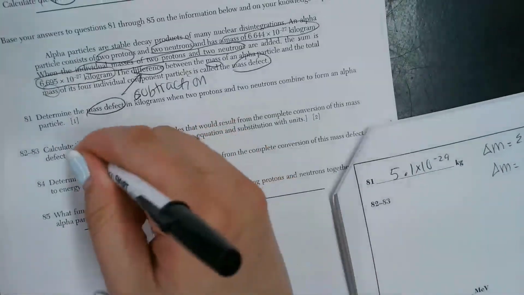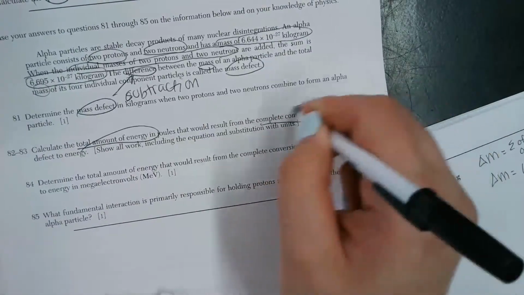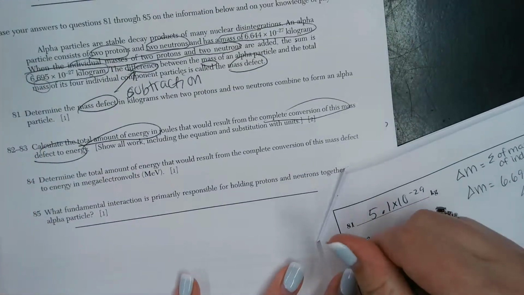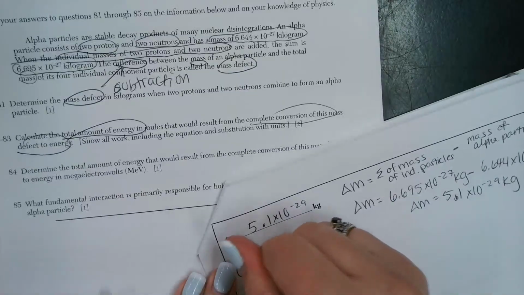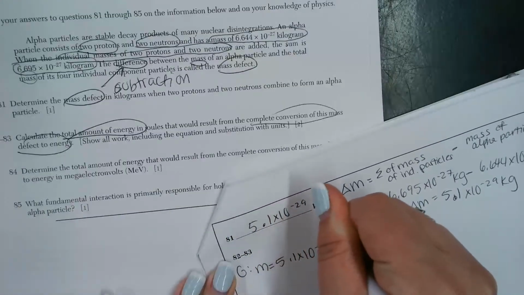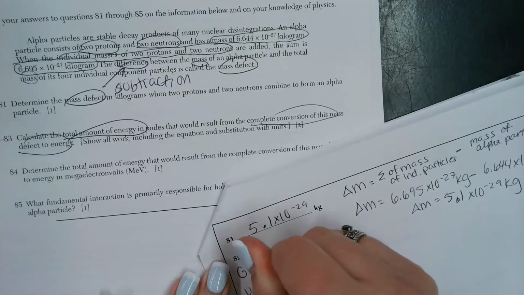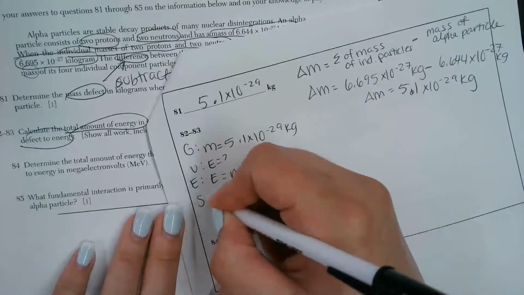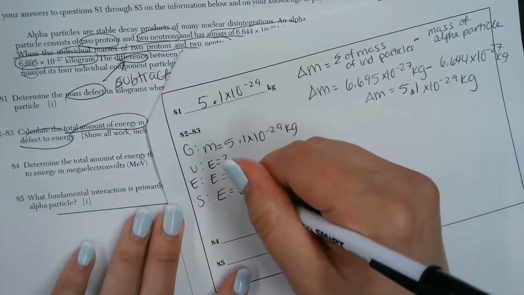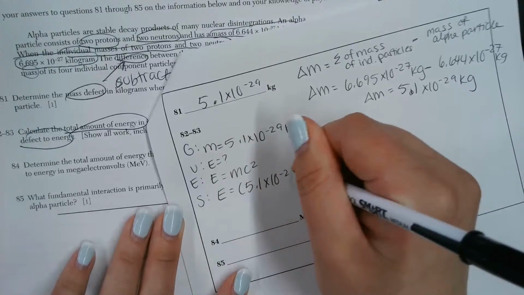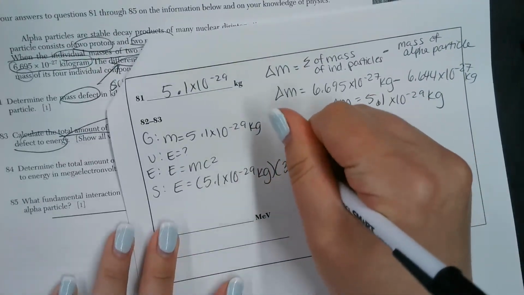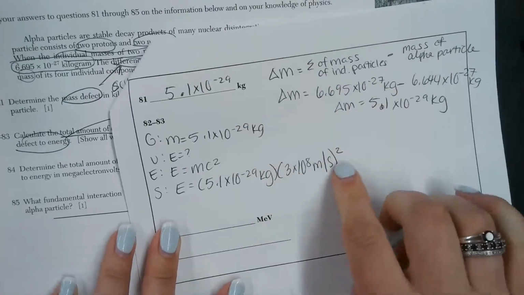Number 83, calculate the total amount of energy in joules that will result from the complete conversion of this mass defect to energy. So this is modern physics for sure. We're going to use E equals mc squared. So in our givens, we have the mass is 5.1 times 10 to the negative 29 kilograms. My unknown is E. And so we're going to use the equation E equals mc squared. So my mass is 5.1 times 10 to the negative 29 kilograms. C is going to be the speed of light, and then we square it. So 3 times 10 to the 8 meters per second squared.